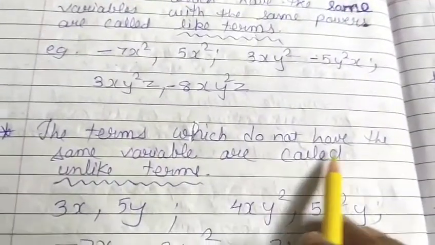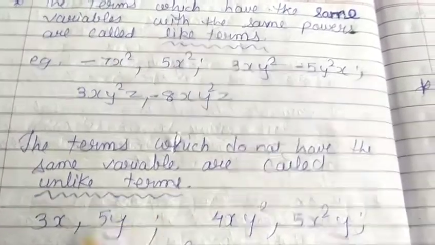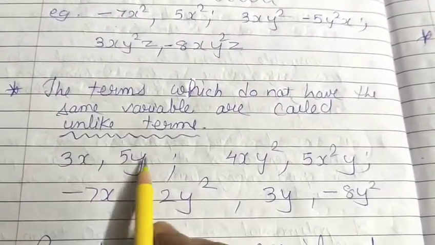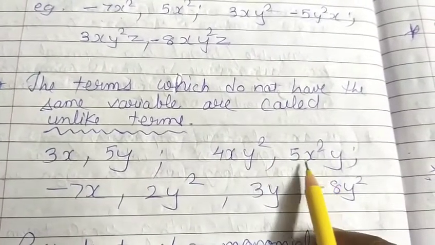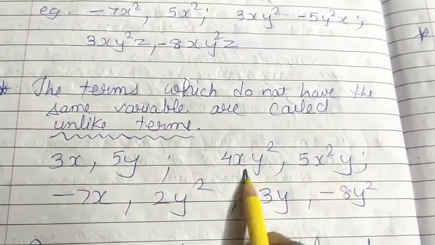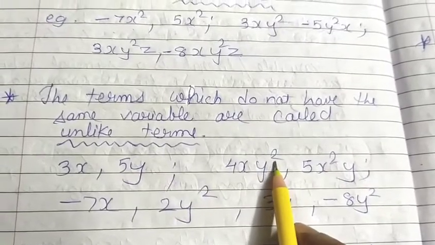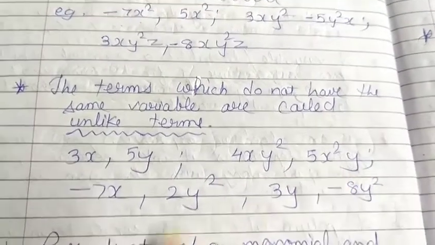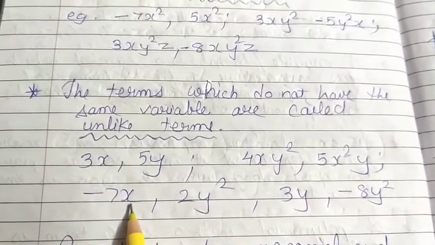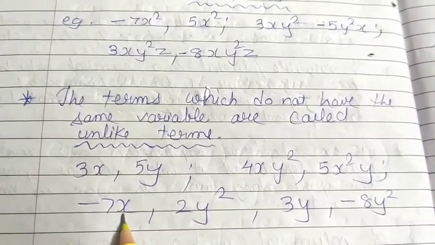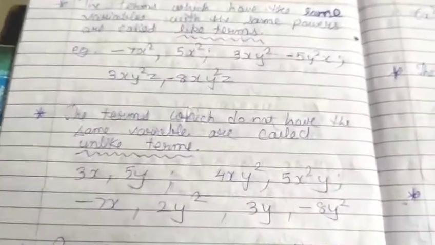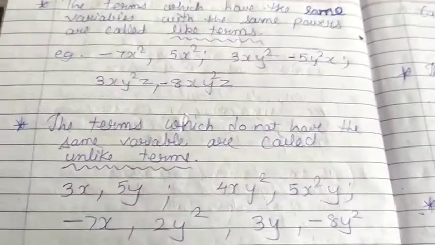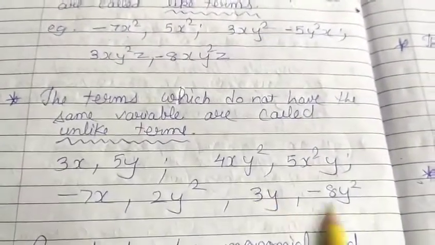The terms which do not have the same variable are called unlike terms. See here in the example, 3x and 5y are both unlike terms. 4xy square and 5x square y are both unlike terms. Here the power, that is square, is with y, and here the square is with x. Then the next is minus 7x and 2y square, both are unlike terms. Next one is 3y and negative 8y square, both are unlike terms.